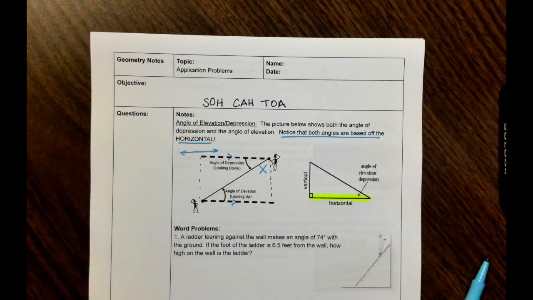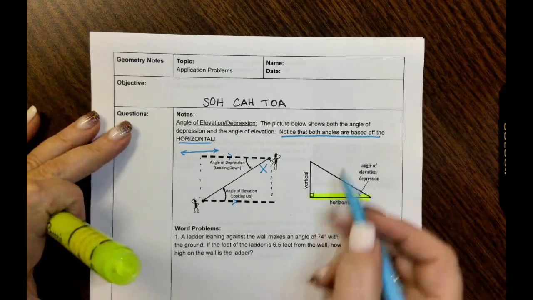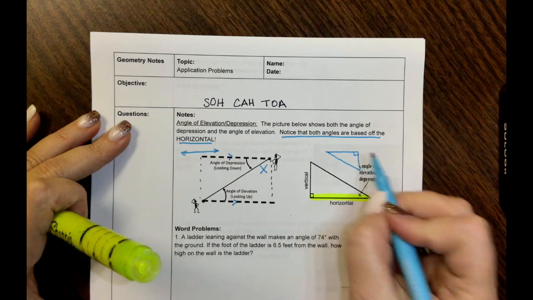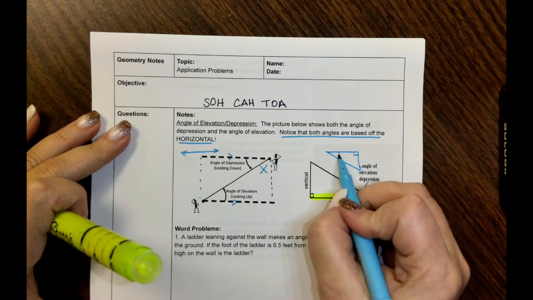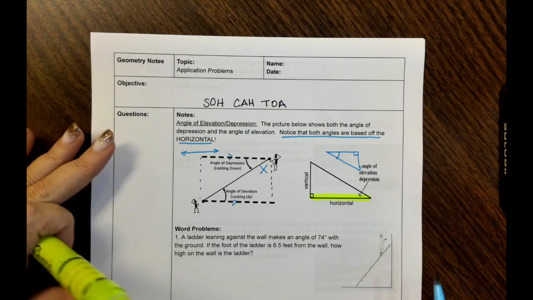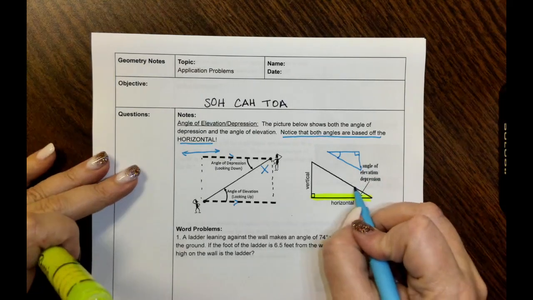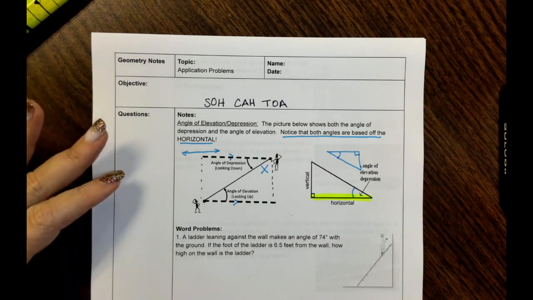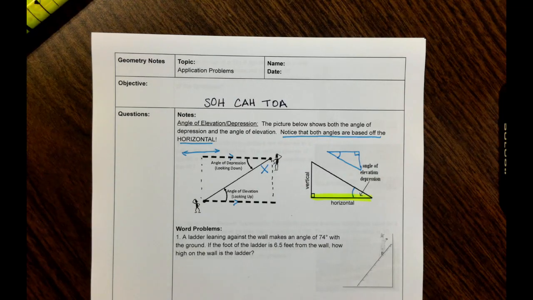Whether you draw your triangle like this or whether you draw your triangle like this, right? This is your horizontal line, so your angle of elevation or your angle of depression would go right there. They always go in the same place, okay? And it's off the horizontal. That's the important part. So let's look at some word problems. Let's see how we set them up and how it is going to look exactly like what we have already been doing.